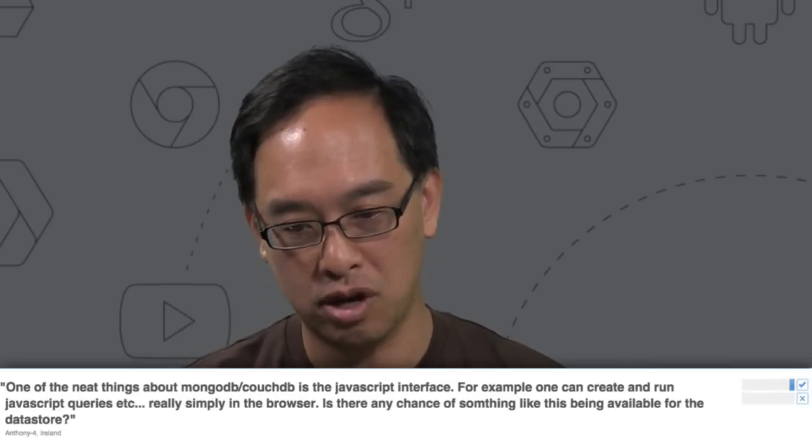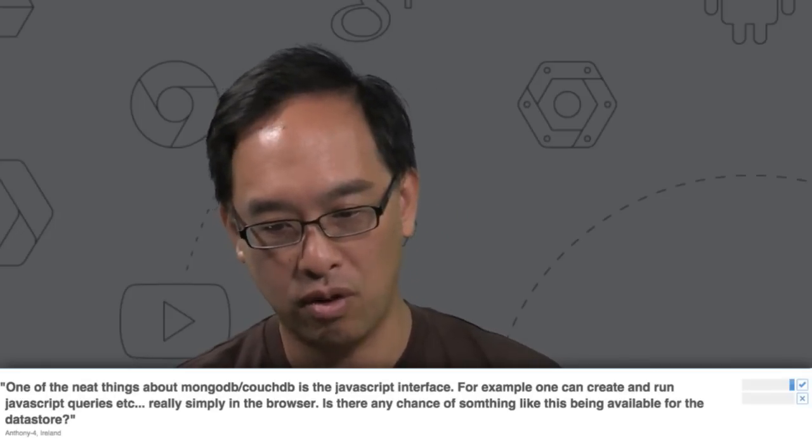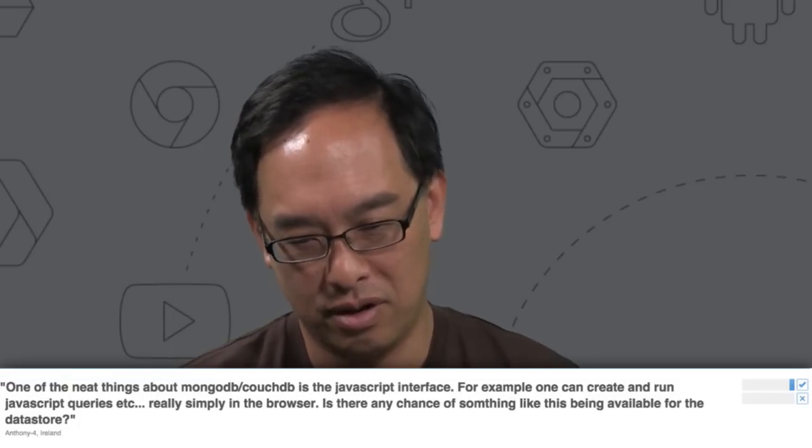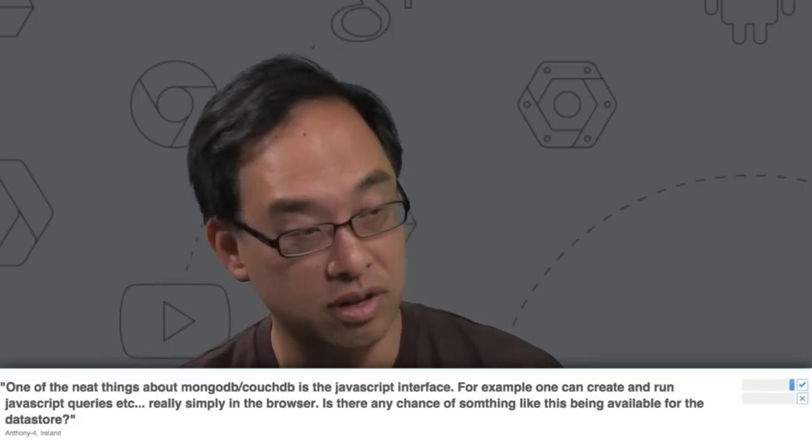All right, next question we have is, one of the neat things about Mongo and Couch is its JavaScript interface. For example, you can create and run JavaScript queries really simply in the browser. Is there any chance of having something like this for the data store? Yes, it actually exists already, a JavaScript interface. So data store is explained within the Google App Engine product section.